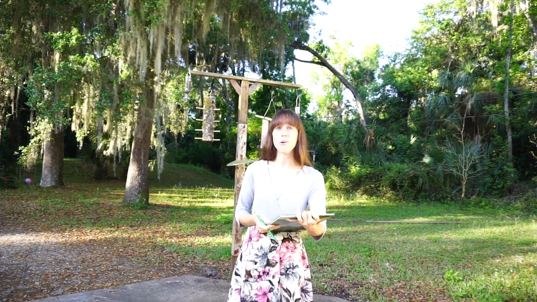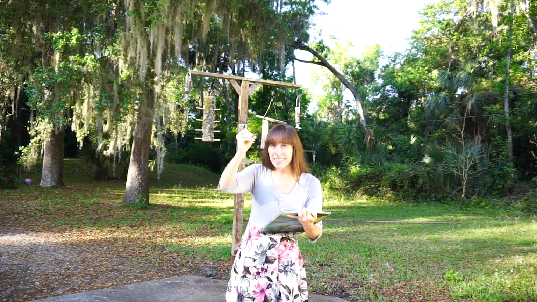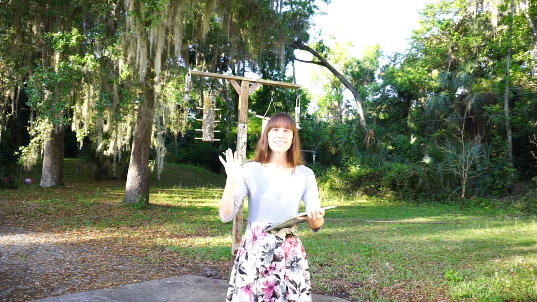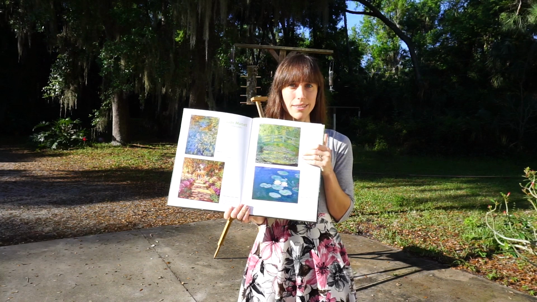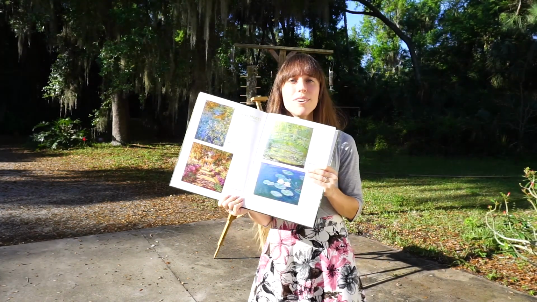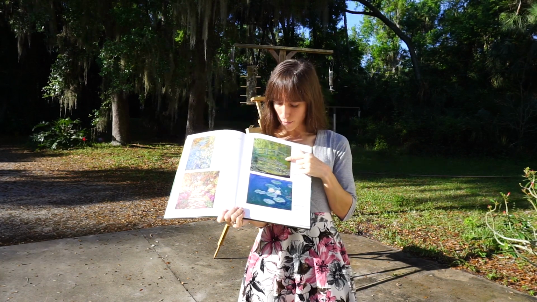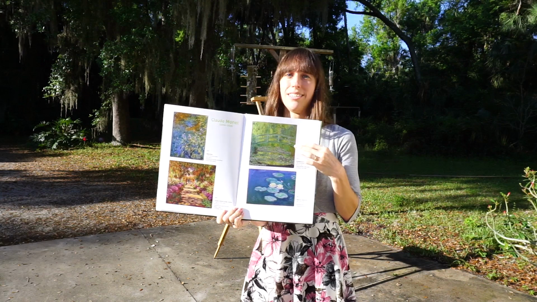So when you look up close at an Impressionist painting, you see lots of strokes of color, and it pops out from the canvas in 3 dimensions. Claude Monet was a French painter. Now, he actually created his own garden, and he painted it over many years. He's most famous for water lilies and a Japanese bridge that he built.